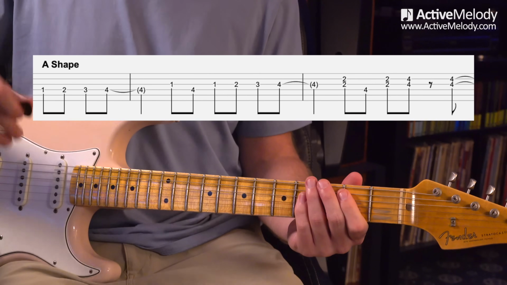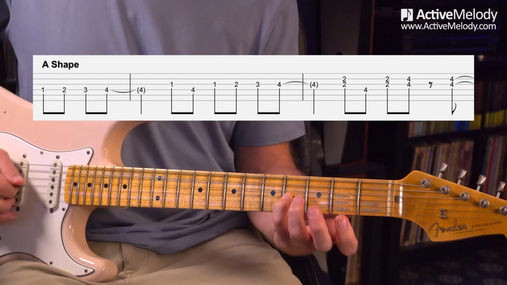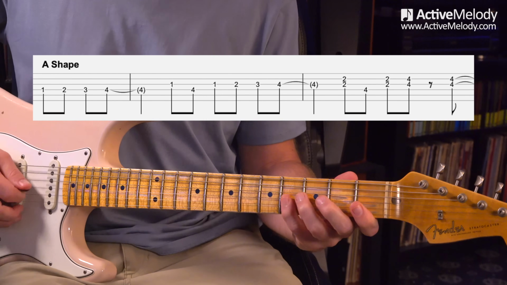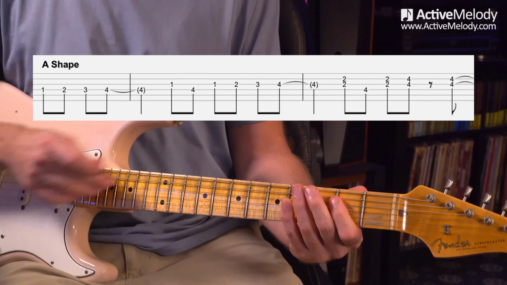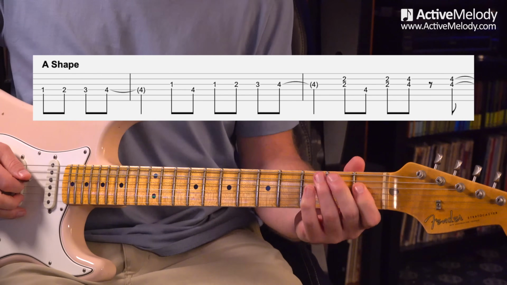Now here's the takeaway part though. If there's a chord going behind you and you wanted to walk up to this B note here, you could do it like this. Isn't that cool? That's one little lick that you can walk away with, but connect that lick to your A shape. So we started with that 1, 2, 3.